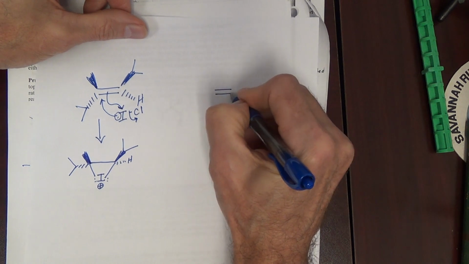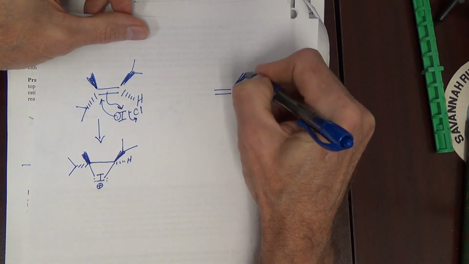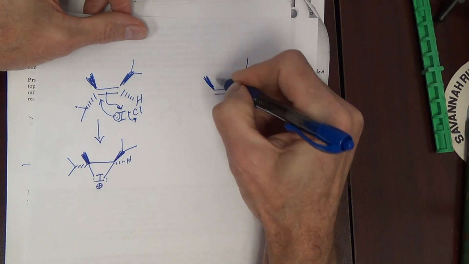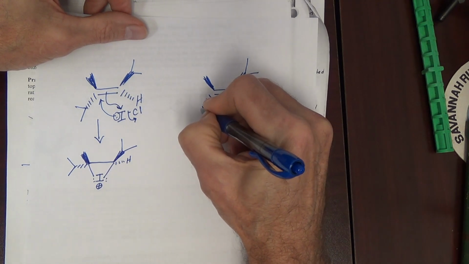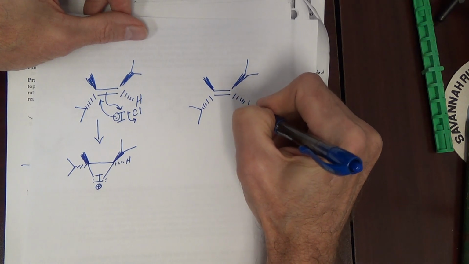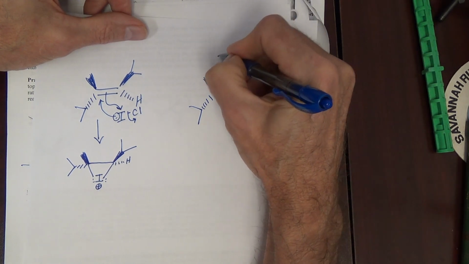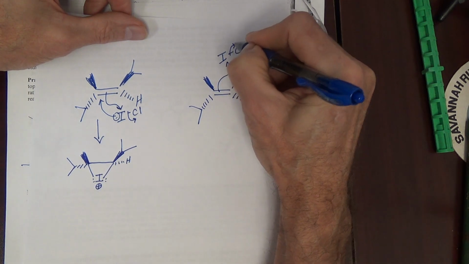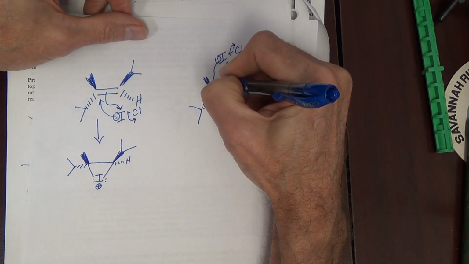But this can also take place from the top. This attacks here, that kicks off. The iodine comes right back down.